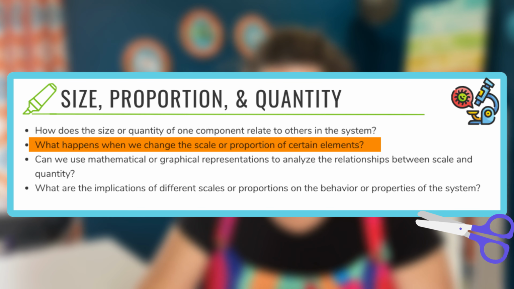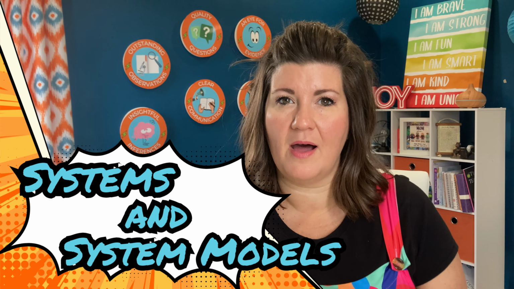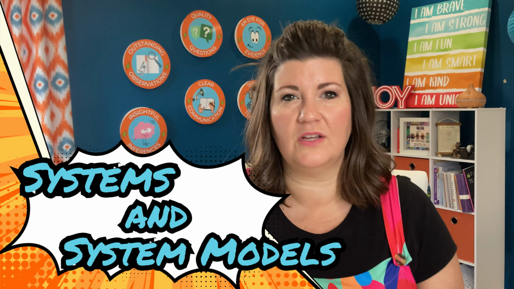Now, both of those questions deal with possible resources where your students will actually be able to observe how a size change or a proportion change or a scale change will produce an outcome, and they'll be able to consider their observations to actually answer questions like that. Systems and system models are something every single one of us, no matter the content we teach, must address at some point in our curriculum.